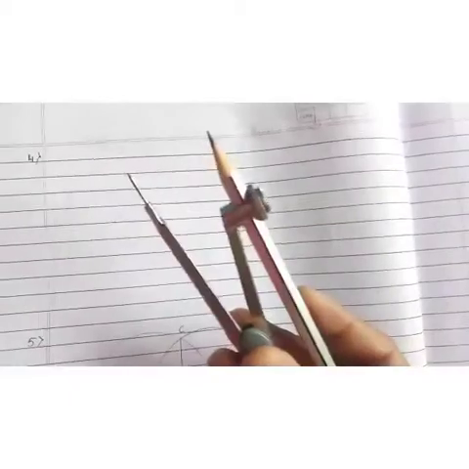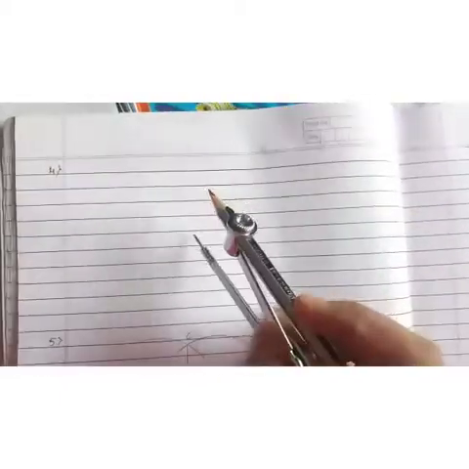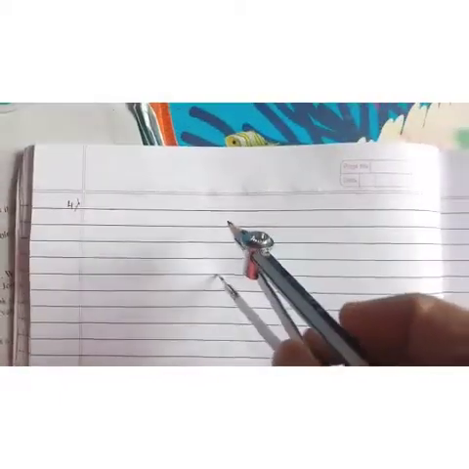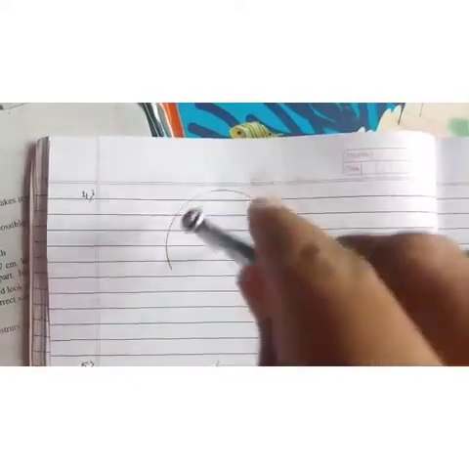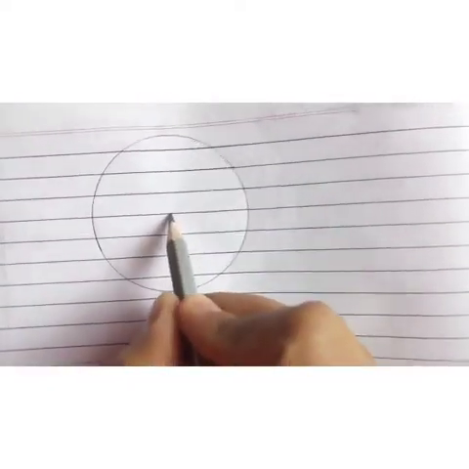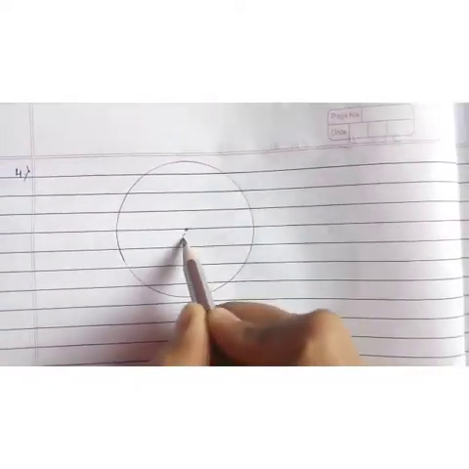Children, use the rounder and with any convenient radius draw a circle. So here is my circle and this is my center O.